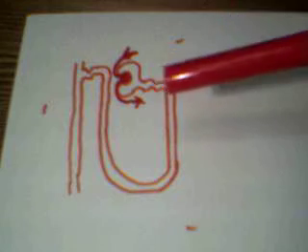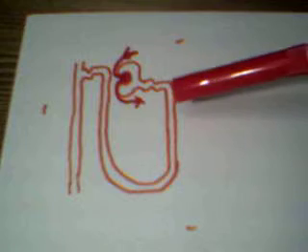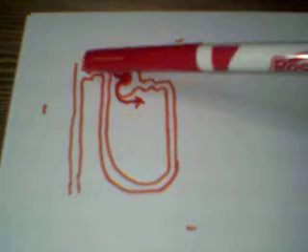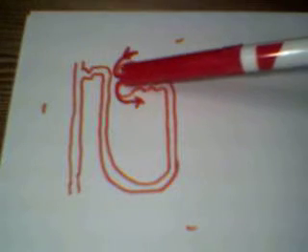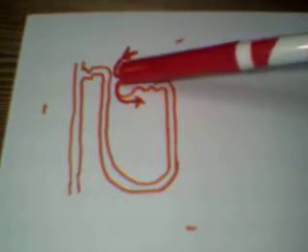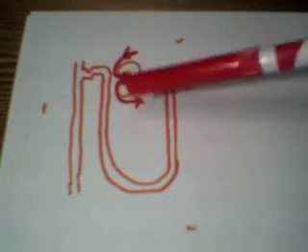Okay, welcome pathophysiology students. This is going to be a video lecture that deals with the renin-angiotensin system. What I have illustrated here is the nephron, which includes Bowman's capsule, the proximal convoluted tubule, the descending limb loop of Henle, the ascending limb loop of Henle, the distal tubule. Also included in the nephron are the glomerular capillaries. Blood is entering the glomerular capillaries through the afferent arteriole and then leaving through the efferent arteriole.